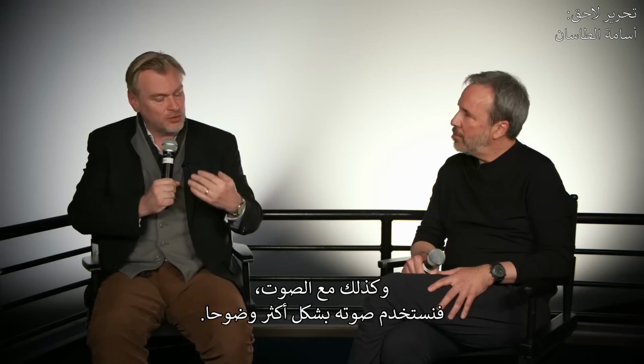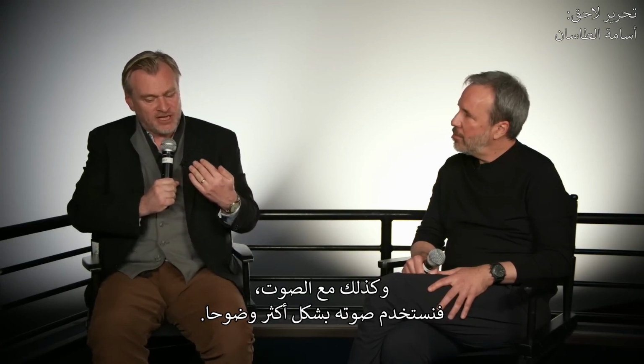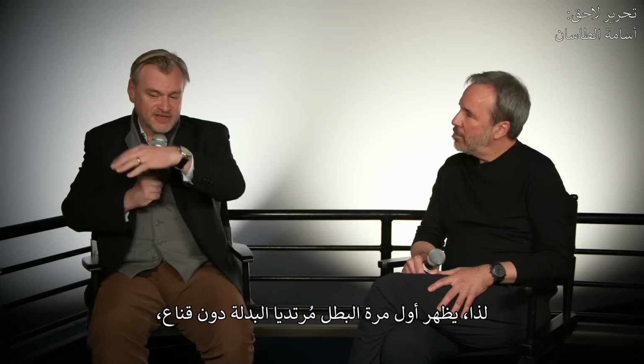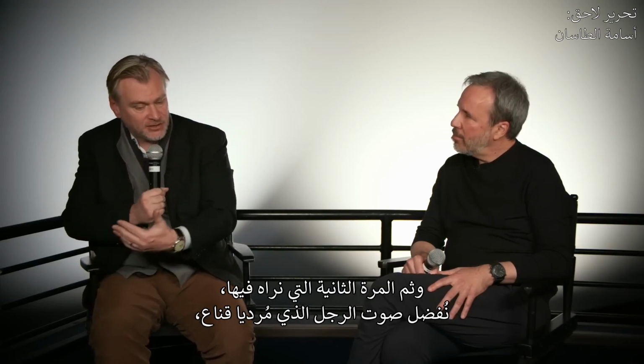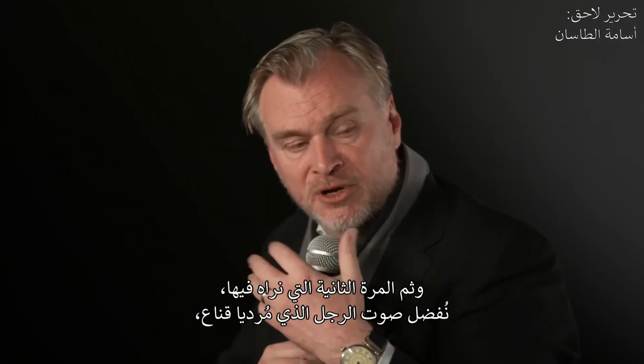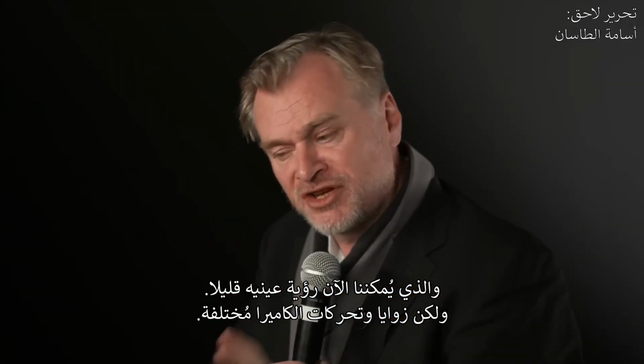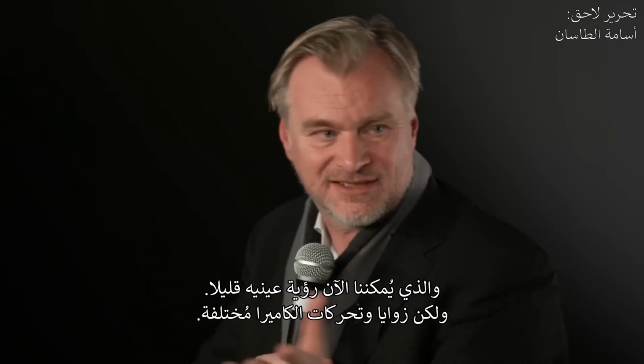Similarly with the sound, we're using his sound as foreground. First as the suited protagonist without the mask, and then the second time we see it, we're favoring the sound of the guy behind the mask, whose eyes we can now see a bit. But the camera angles are different and the axis is different.